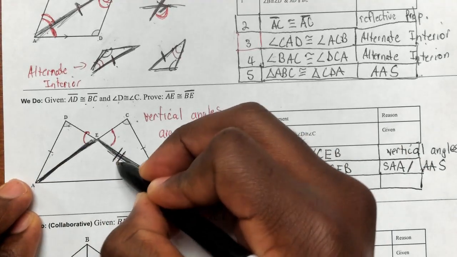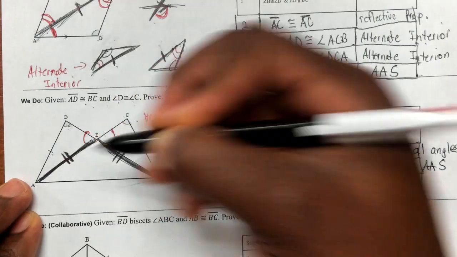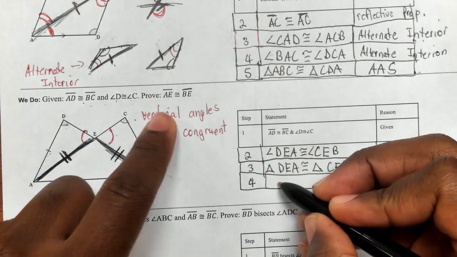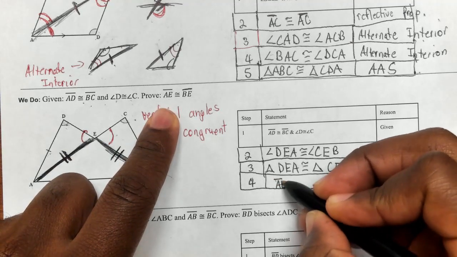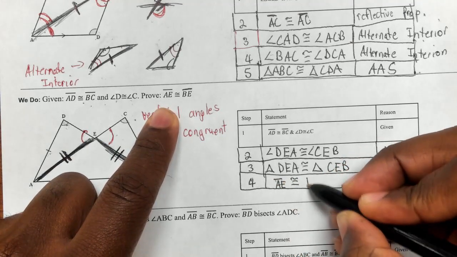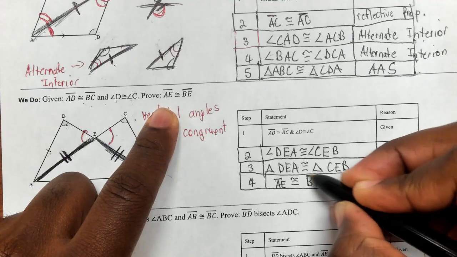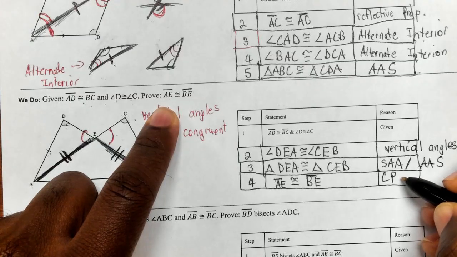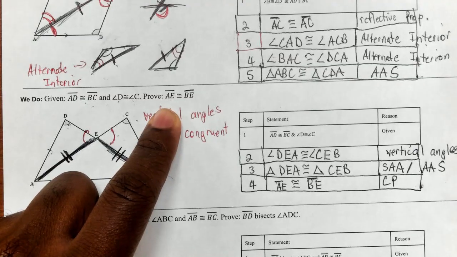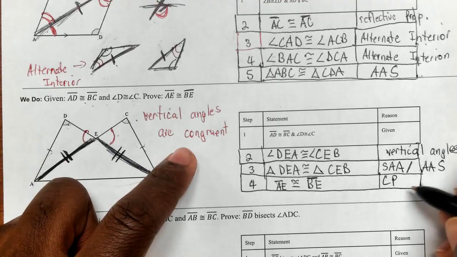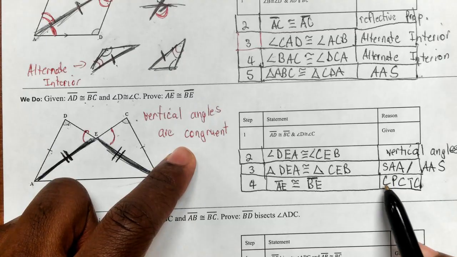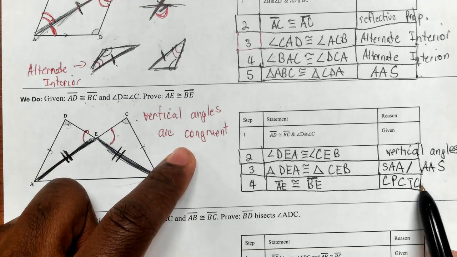So we could say that the line AE is congruent to the line BE, because of the corresponding parts of congruent triangles. CPCTC. I sometimes forget this. It's the corresponding parts of congruent triangles are congruent.